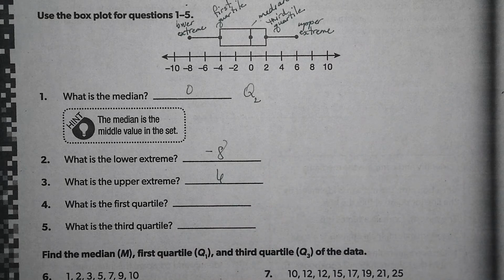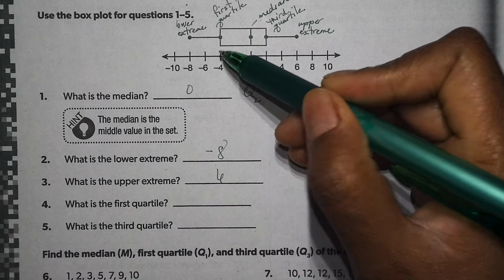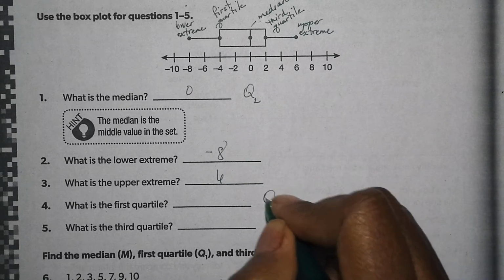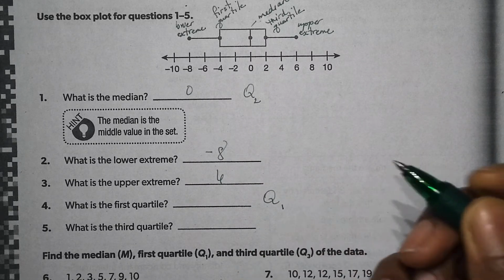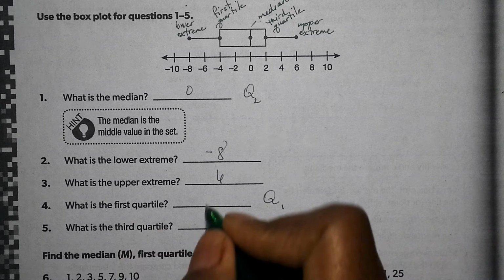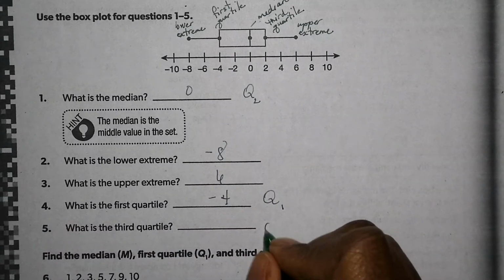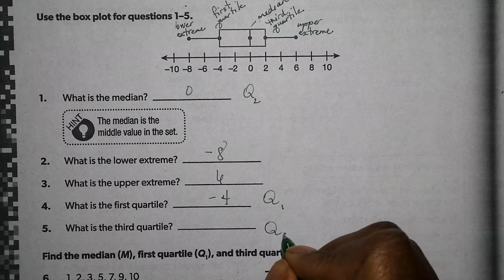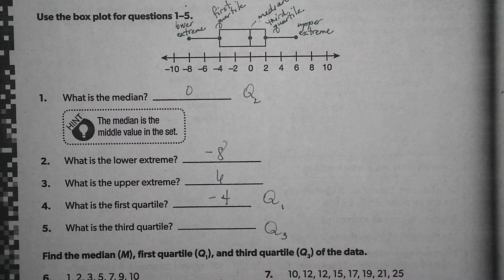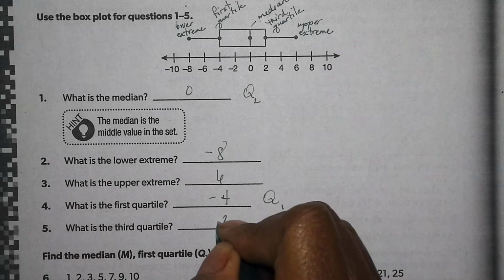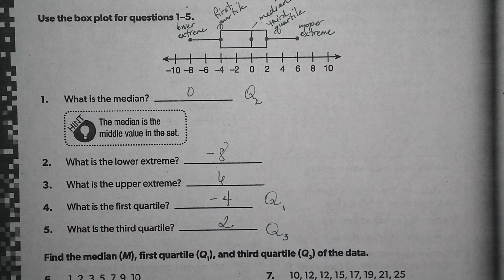The largest value in the data set is 6. What is the first quartile value? You may see it labeled as Q sub 1. The first quartile value is -4. And the third quartile, which may be labeled as Q sub 3, is 2.